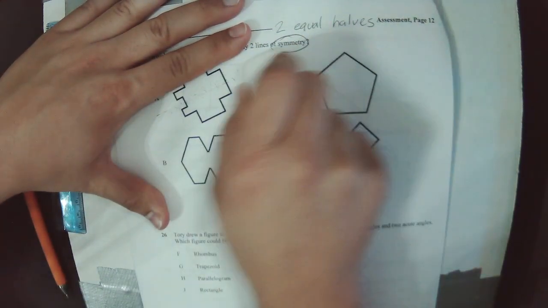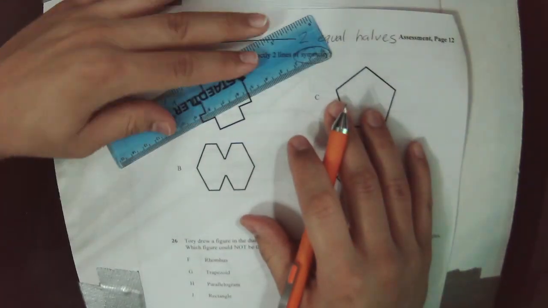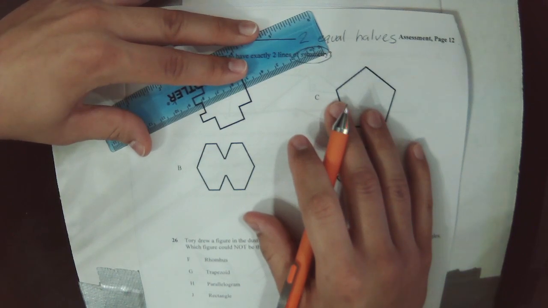Hold on. I messed up that line of symmetry. I actually put it down a little bit too. You want it to look correct.